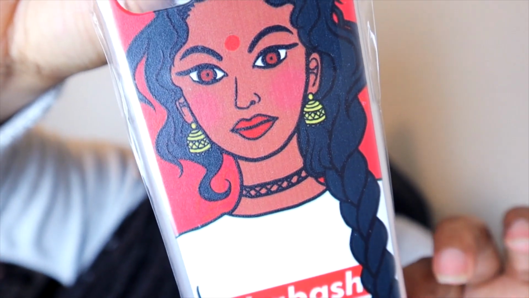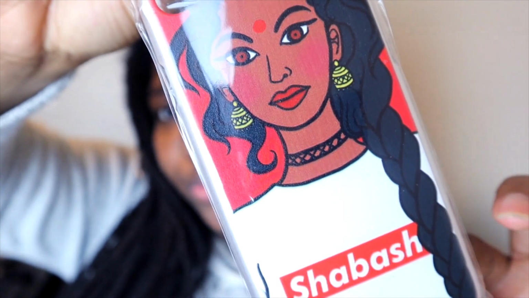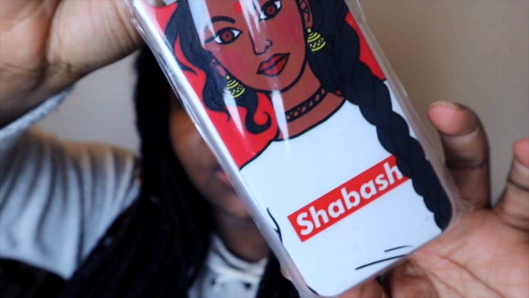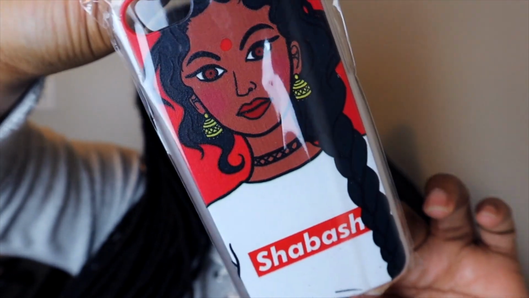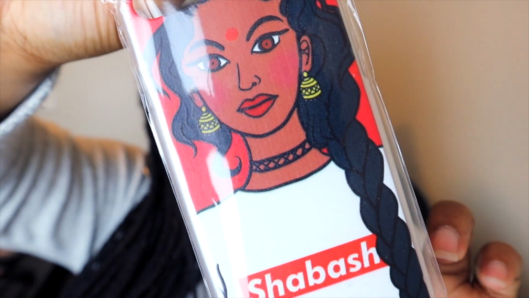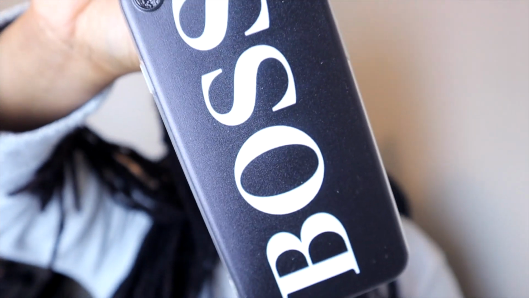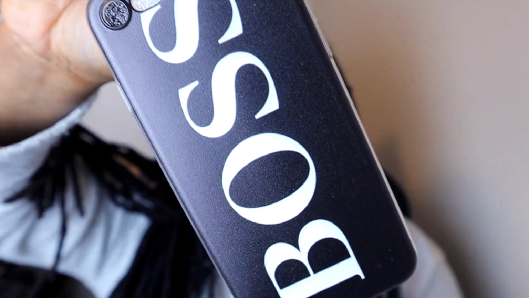I also have this Indian girl on here that says Shabazz. Super duper cute, and I thought this was pretty dope. You know, I do have a lot of Indian friends, so I just wanted to have something as well that represents them and their culture as well. This one is super duper cute. I love it so much, as you can see. And this is all for my bosses out there, girl or boy, men or women. You know, we all about to be a boss. 2020, 2021 is our year, okay? And we gonna help each other, and we gonna get there together, okay?